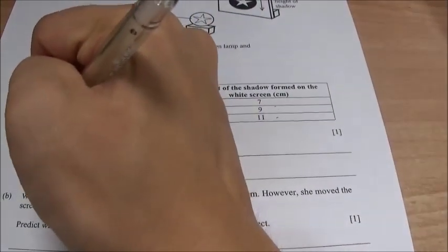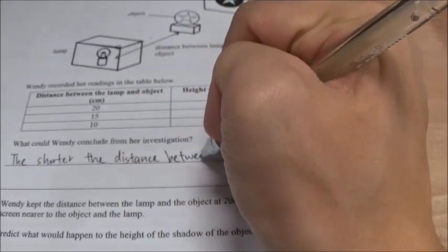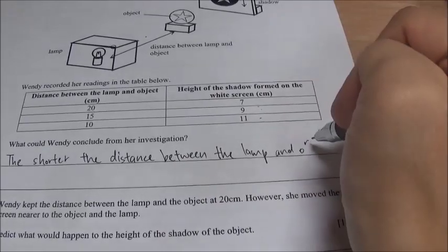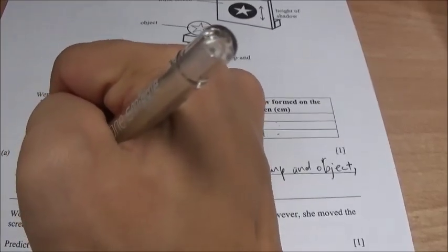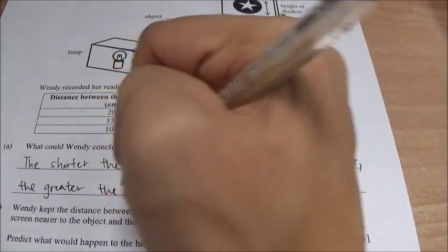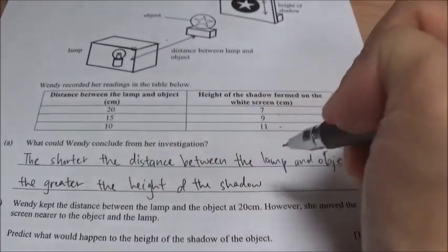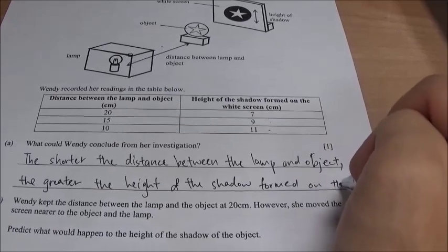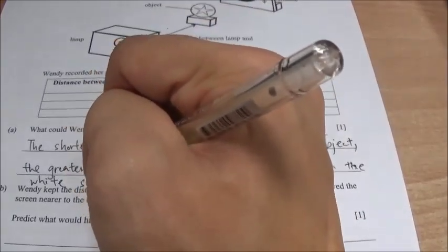So the first one was: the shorter the distance between the lamp and object, okay, the shorter the distance, the greater the height of the shadow formed on the white screen.